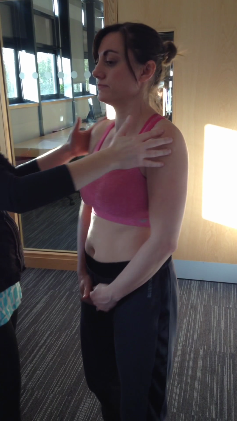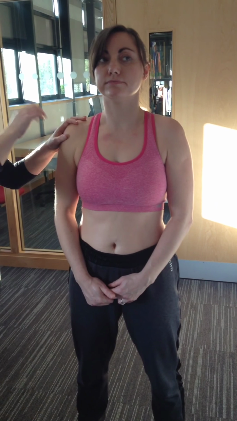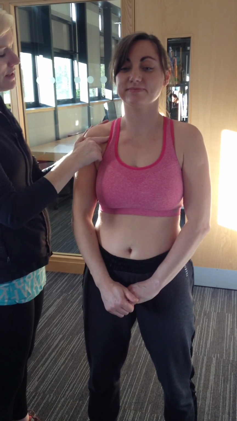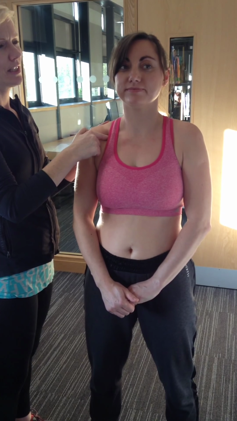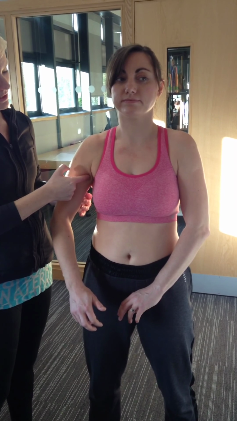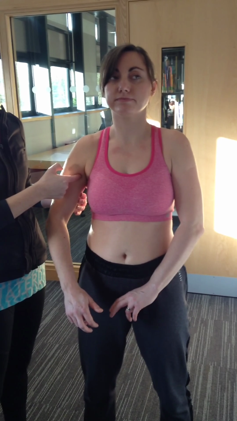Coracobrachialis, I'm just going to bring him up to the front. So now we're moving again more onto the anterior aspects of the body. Coracobrachialis, the action is to flex the shoulder and to adduct the shoulder. The origin is the coracoid process, this little nodule just in here, and the insertion point is the medial surface of the humeral shaft. So again, that will be just the medial portion of the humeral shaft just in there, maybe a bit lower down.